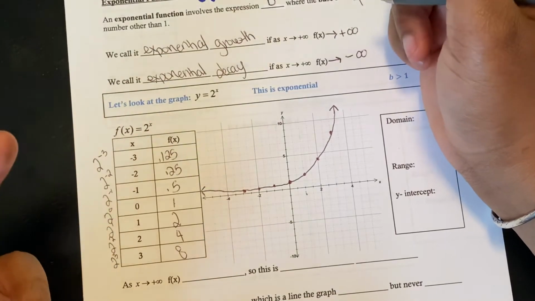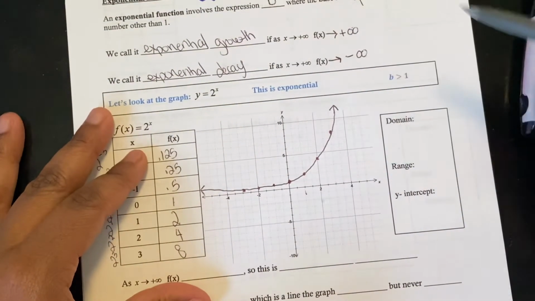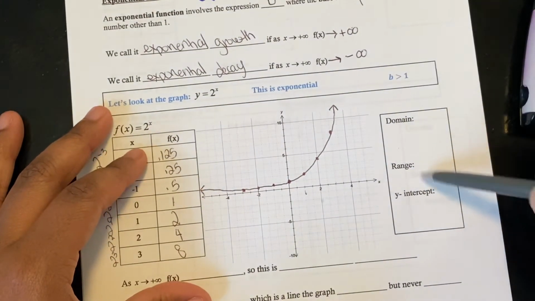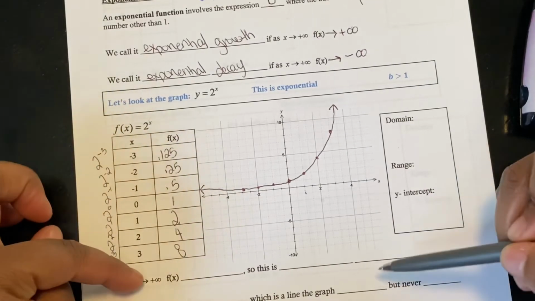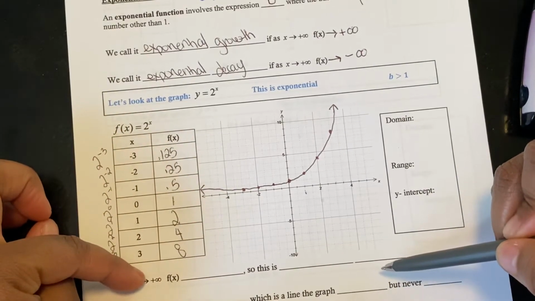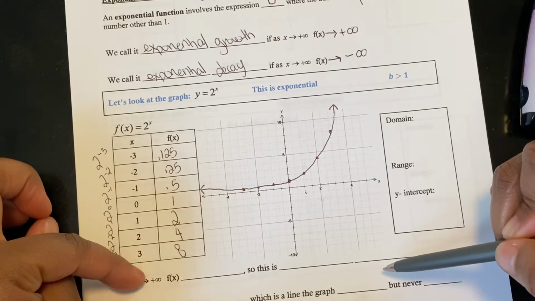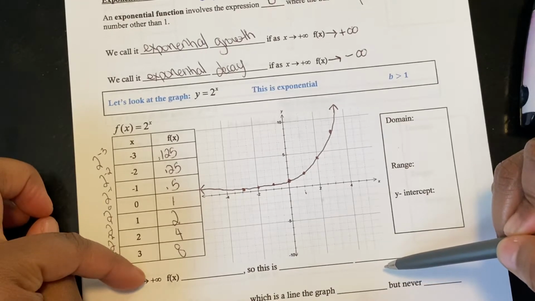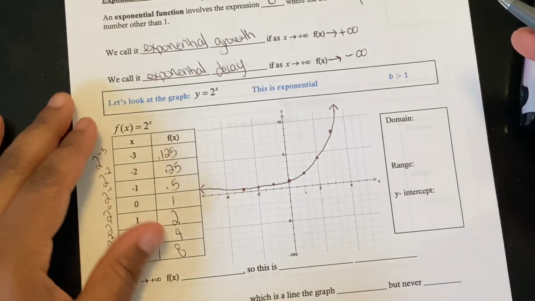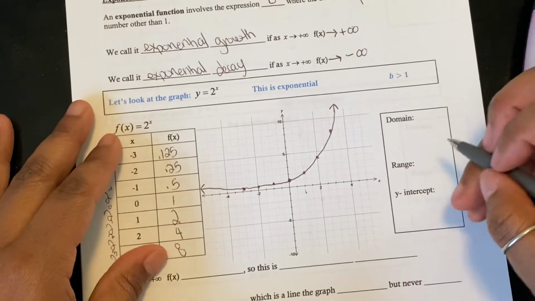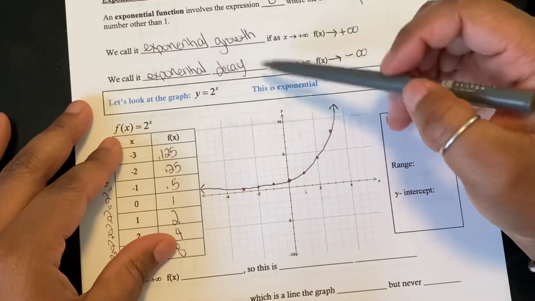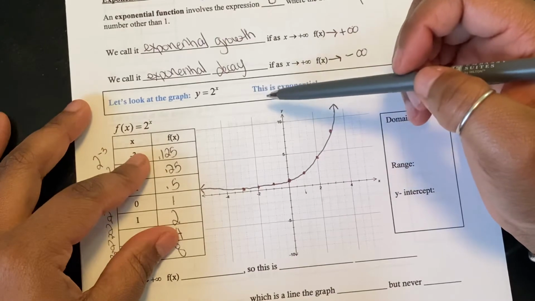So now there are a couple of things we need to identify from this graph: the domain, the range, the y-intercept, and the end behavior, okay? Because that's going to help us determine what kind of exponential function this is. So the domain, remember, is all the x values. We want to know all the x values.